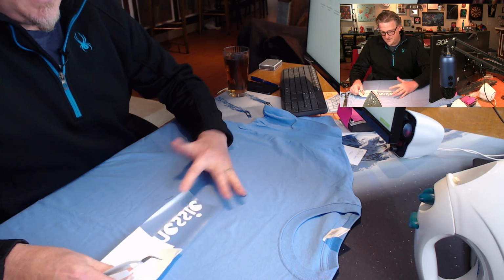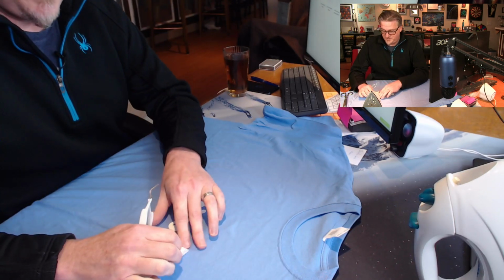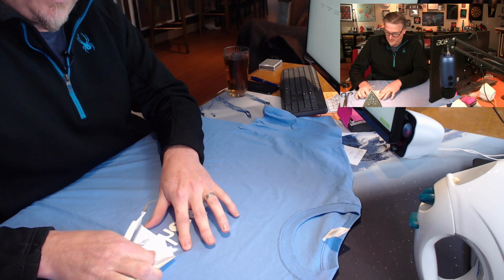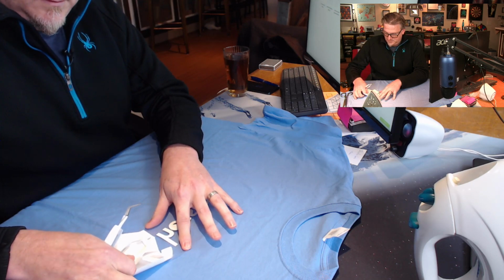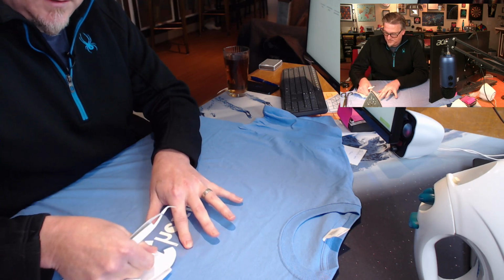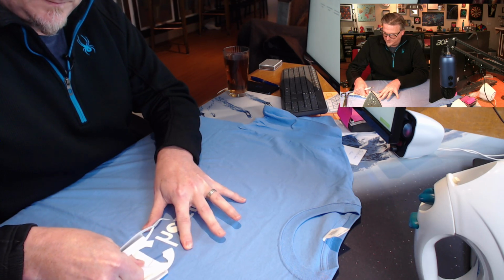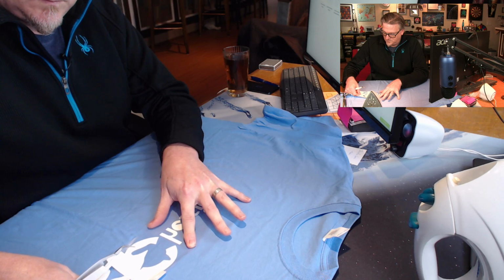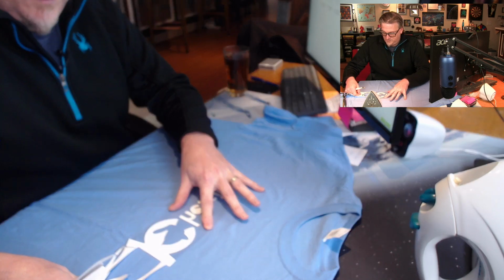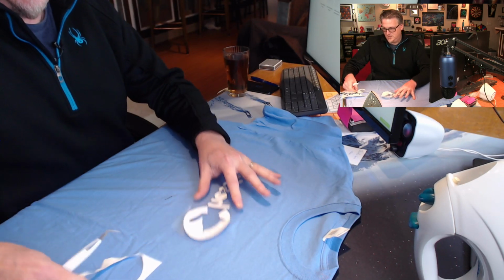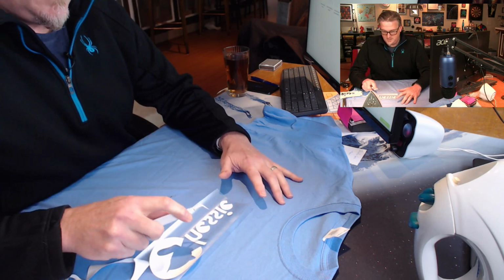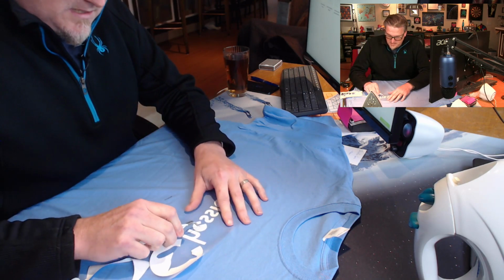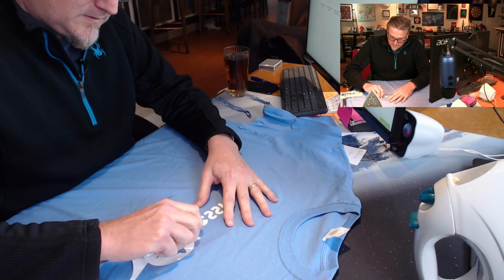This t-shirt's actually pretty simple. There's not a ton of weeding to be done. We literally just have to pull the little centers out of the E's. So let's do that.